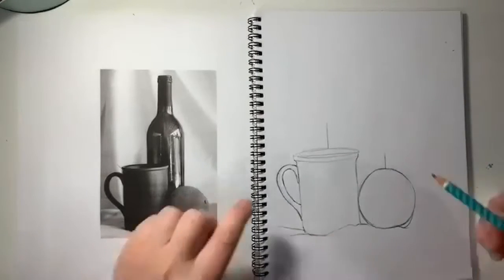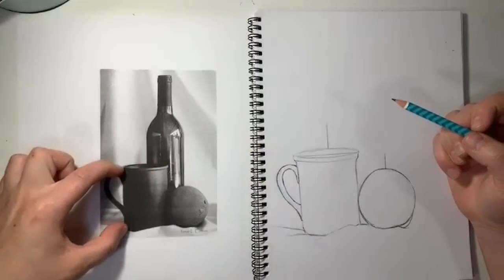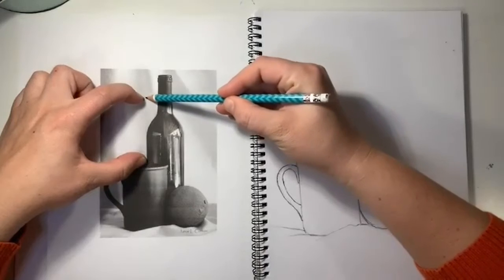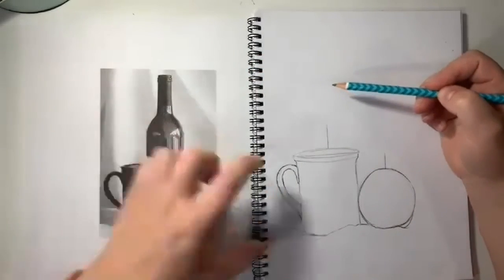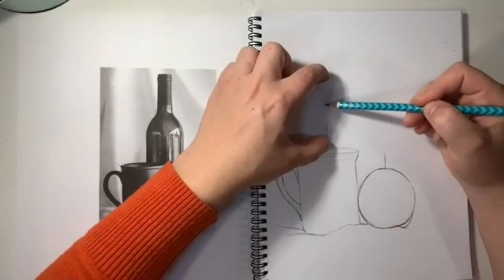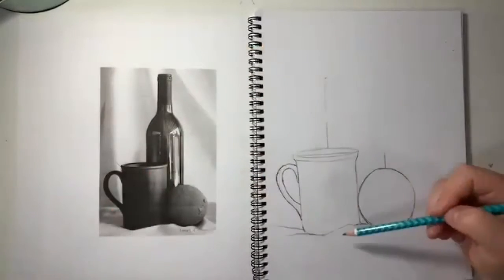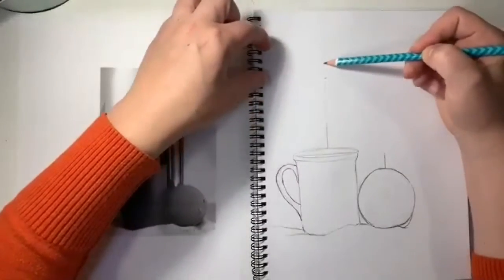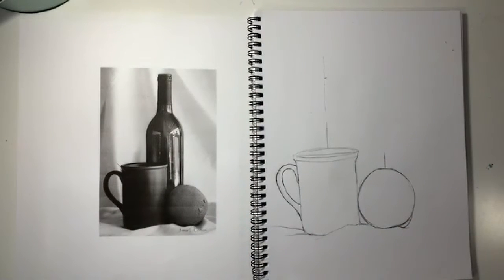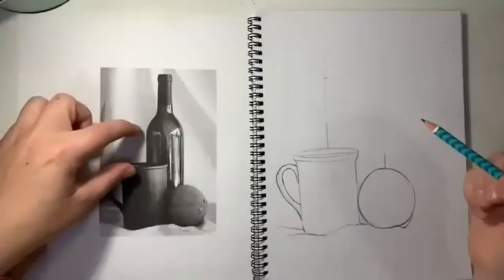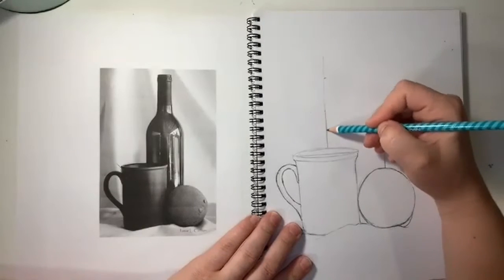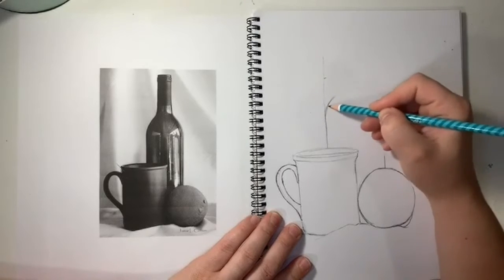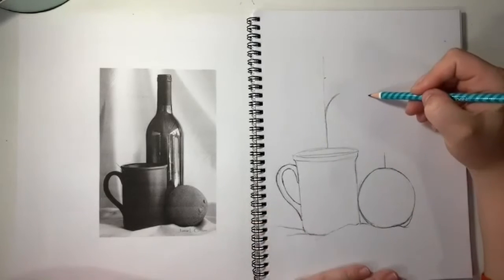Then again, I know that the bottle is more than double the height of the cup. So about the height of the cup is coming up to the neck of the bottle. So if I want to, I could use that cup as a general measurement guide and say, okay, it comes up just a little bit more, just to frame it if that's helpful for you. I just think some of those little things can help with proportions in the beginning when you're getting used to drawing multiple objects together.